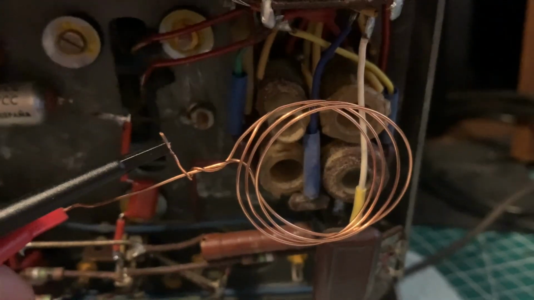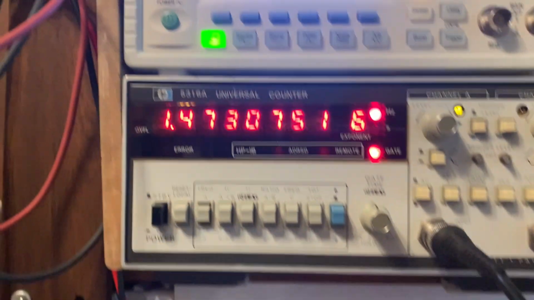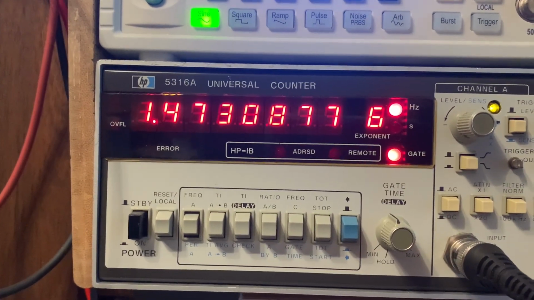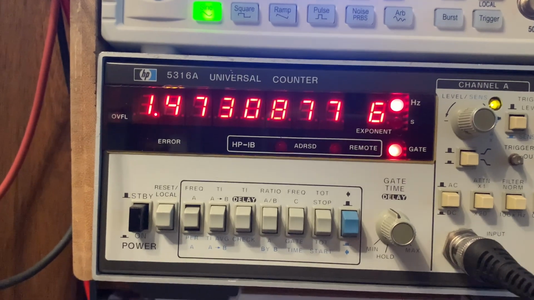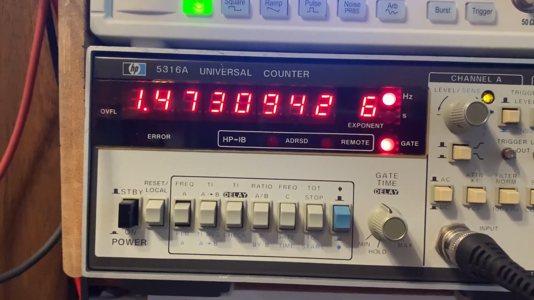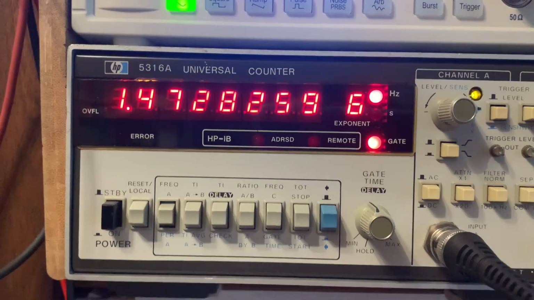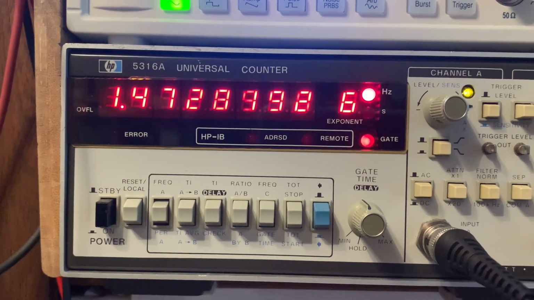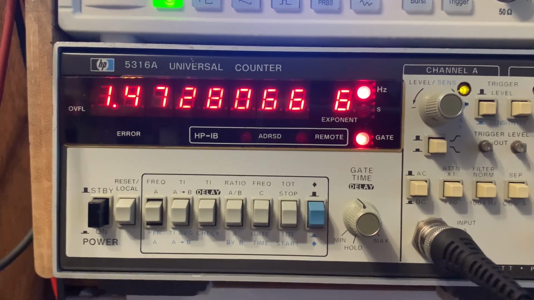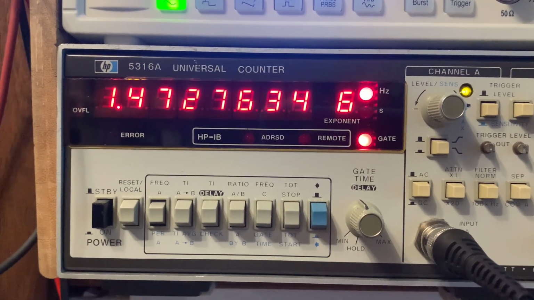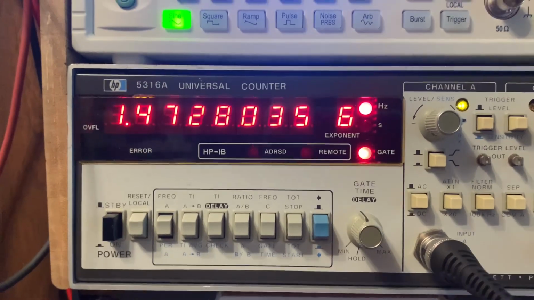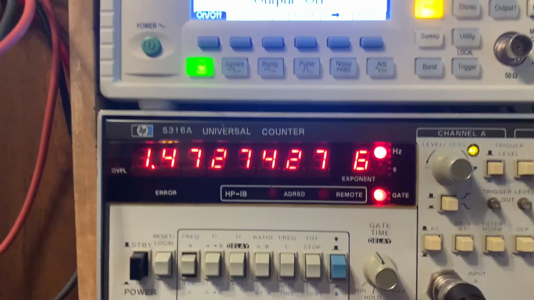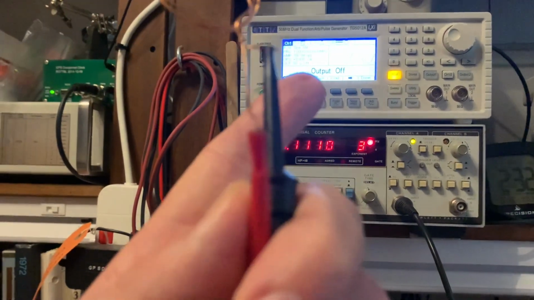So I'm going to go down here and just hold it loosely over the radio coils, not touching anything. And we're getting 1.473 megahertz. It's pretty good, there or thereabouts. So that looks like about 473 kilohertz is the IF frequency, because it's the difference between the local oscillator and the station, which we already said was at 1 megahertz.